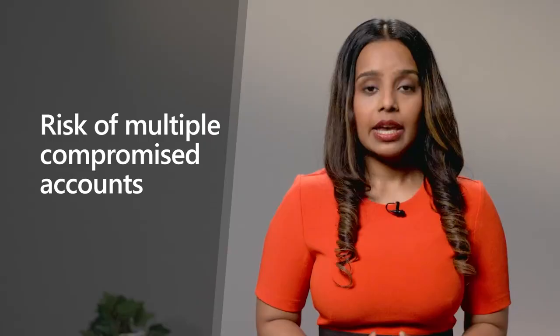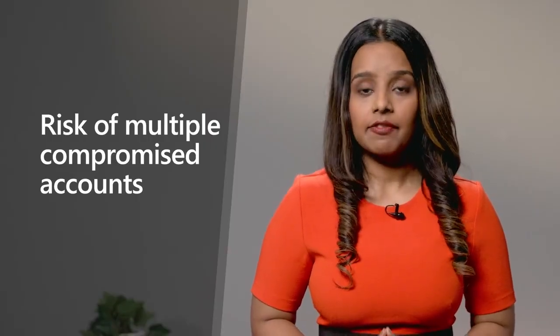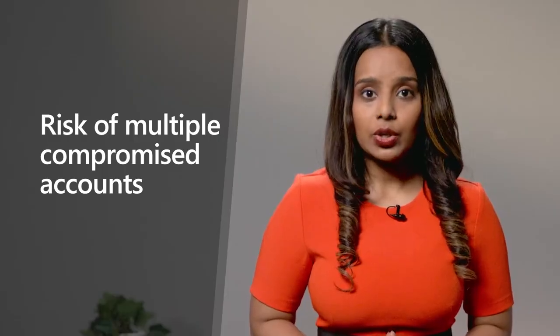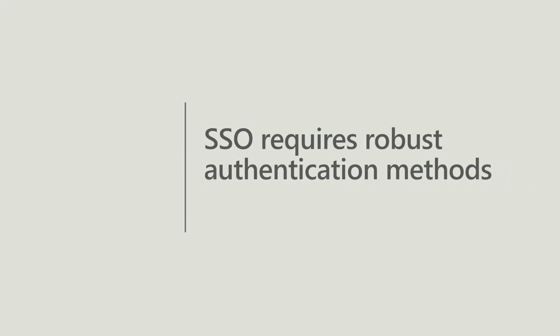For example, say you have federated access to other services via your Instagram account and it gets hacked. This could provide a gateway to hack your other linked accounts as well. Robust authentication methods such as multi-factor authentication are crucial for safeguarding SSO credentials and preventing unauthorized access. Organizations must also be vigilant for potential risks such as credential theft or unauthorized access to sensitive information. As an aspiring IT professional, your future tasks might include implementing strong company policies to address these challenges.